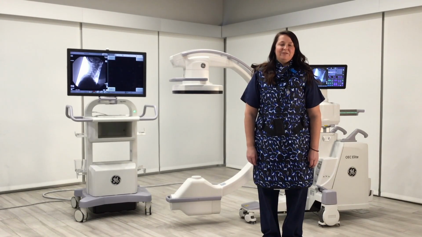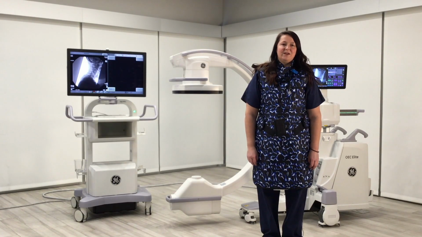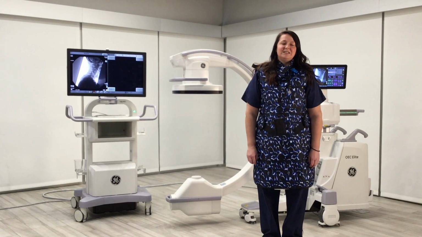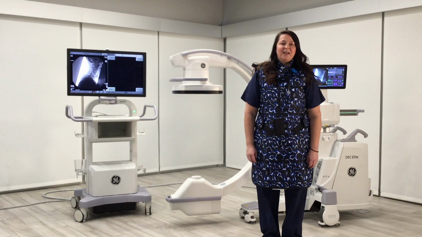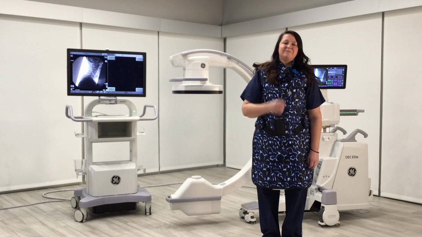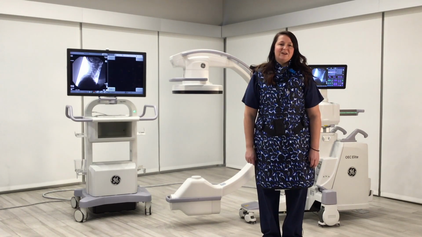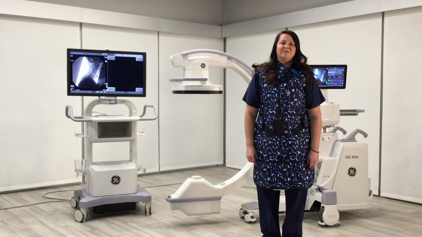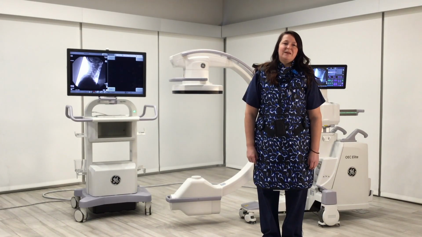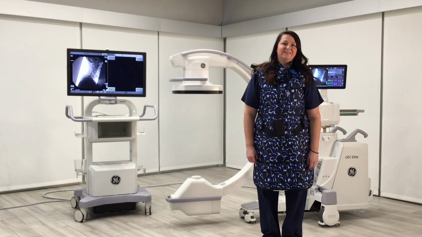Before beginning any fluoroscopic procedure, please ensure that all staff members are outfitted with the proper protective gear. This includes a lead apron, thyroid shield, lead glasses when available, and also a radiation monitoring device. The monitoring device should be worn at the collar outside of your lead, and the lead apron should be 0.5 millimeters of lead equivalency in order to protect you from the high and low scatter radiation.